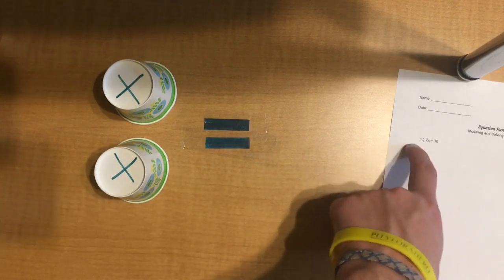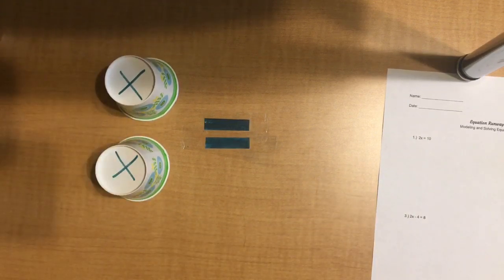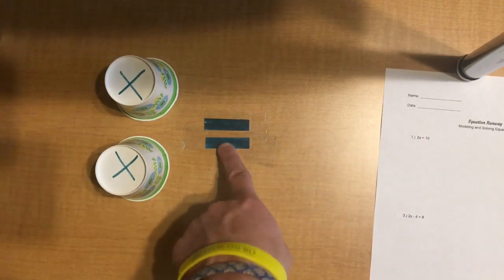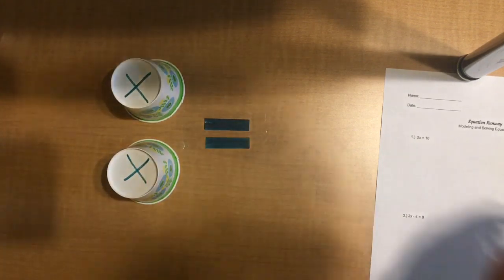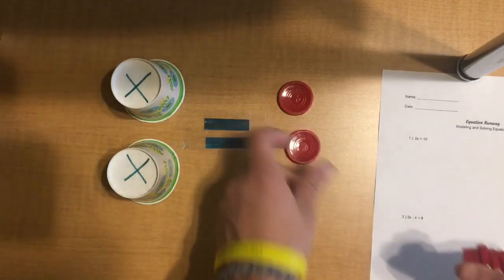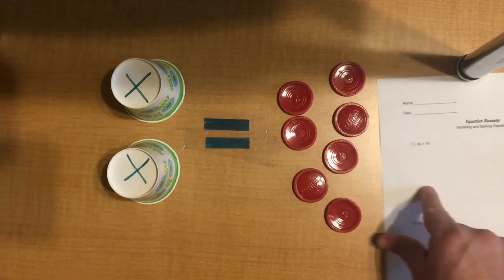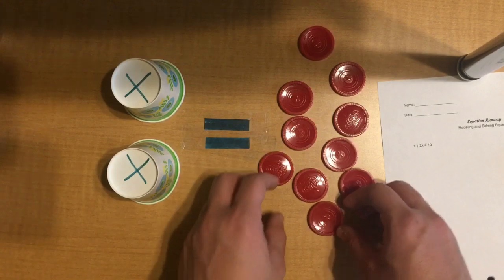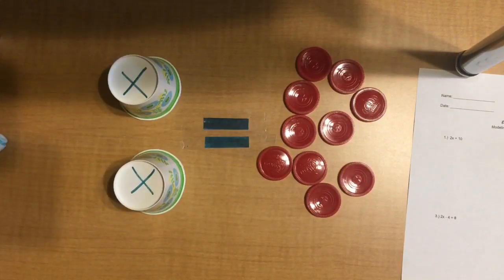Alright, let's do number 1, which is what we just did on the board, but let's do it with the cups and chips. So it says 2x is on one side of the equal sign. So here's our 2 x's, 1, 2. And 10 is on the other side. So 1, 2, 3, 4, 5, 6, 7, 8, 9, 10. Now we have 10 chips on one side and 2x on the other. So, how do we solve this?